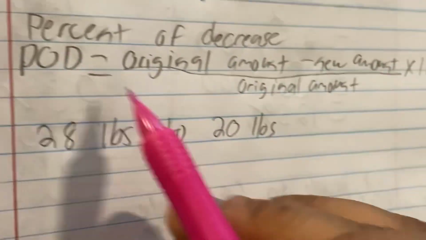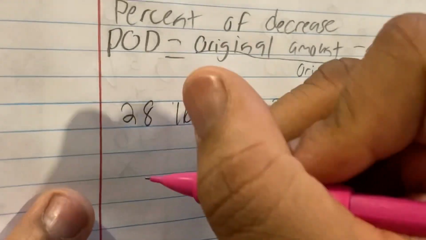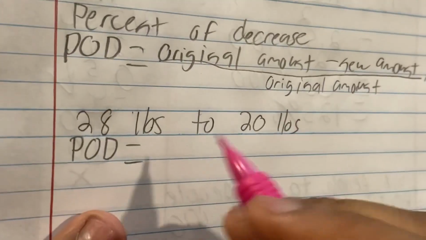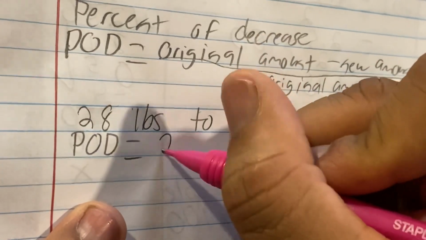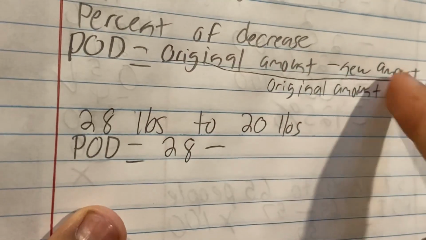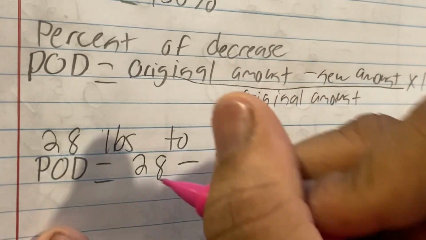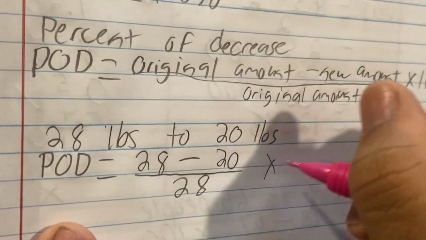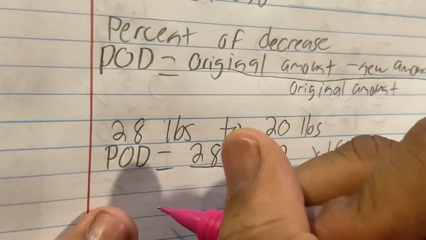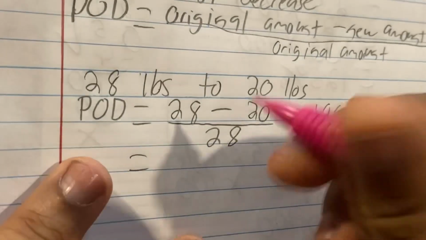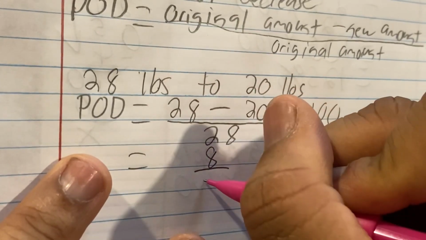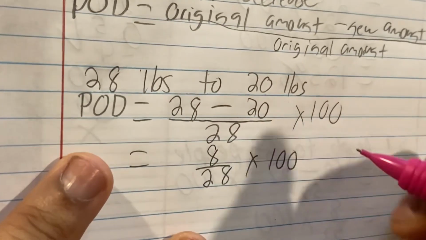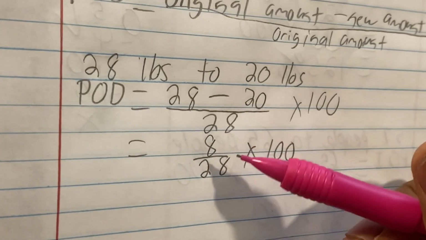So we're going to follow our wonderful formula. I'm going to put POD, the percent of decrease, equals the original amount, which is 28, minus the new amount, which is 20, over the original amount, which is 28, times 100. So let's keep on going. What's 28 minus 20? That is 8, divided by, and then we bring under the 28 and multiply that by 100. Of course we could divide this by hand, but that would take a long time.